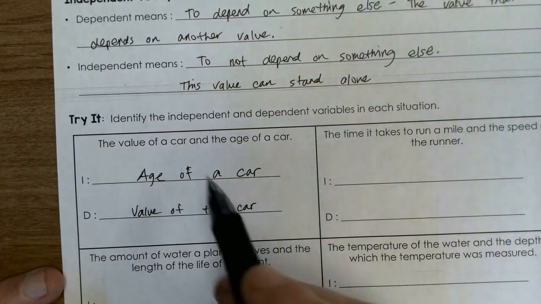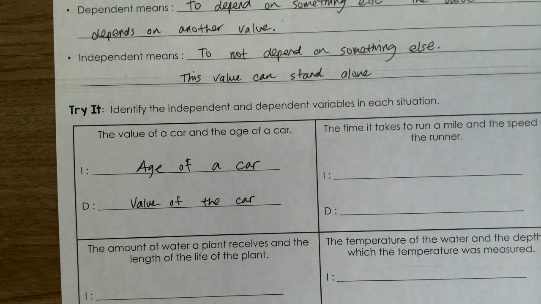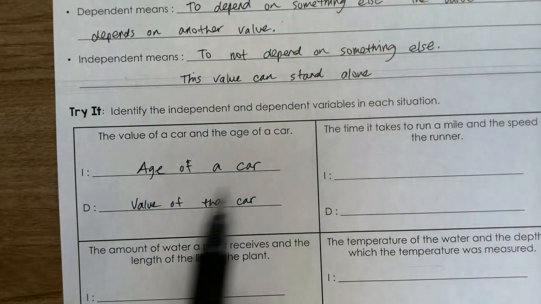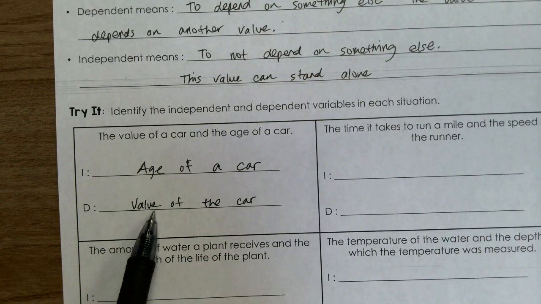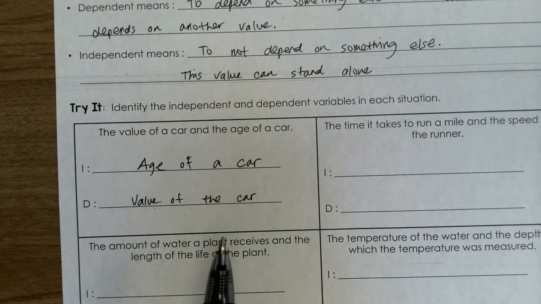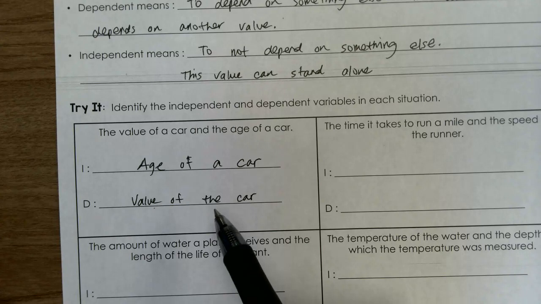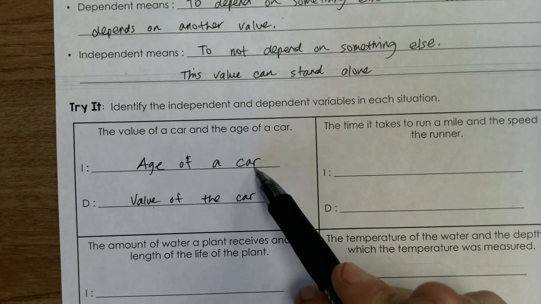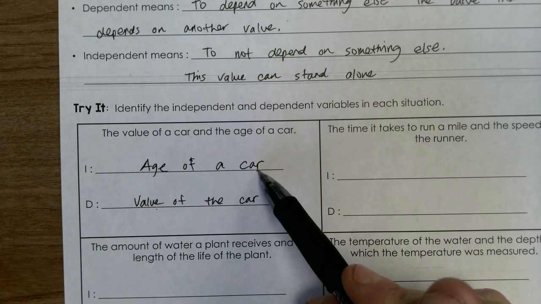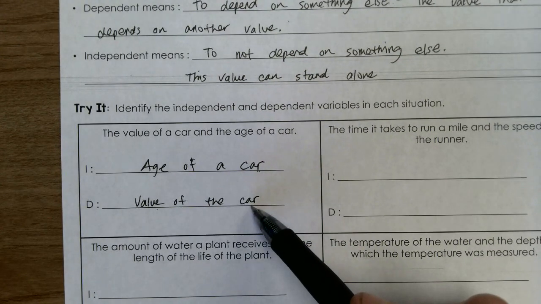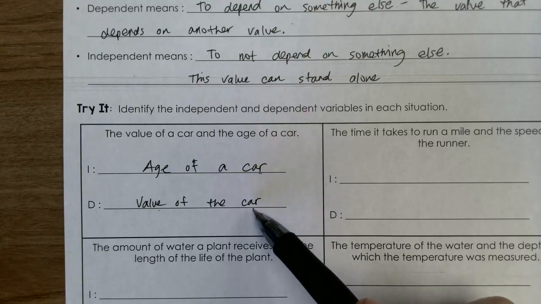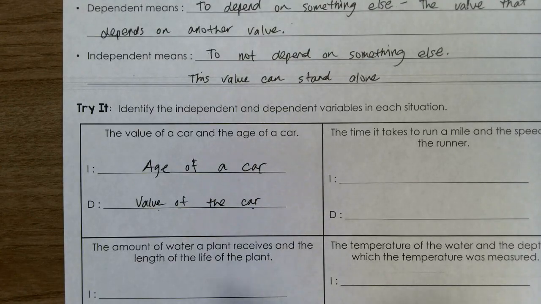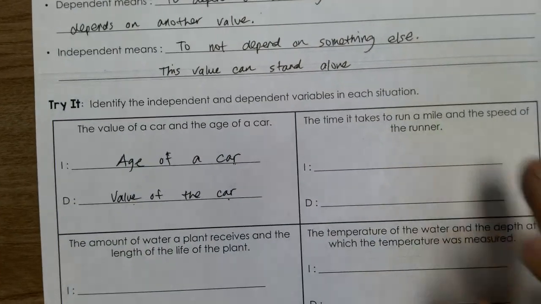As the car gets older and is used more, the value is going to decrease because it gets used over and over again. The age of the car doesn't rely on anything, it just gets older, where the value of the car depends on the age, because the more you use the car, the more it's going to break apart and stuff like that.